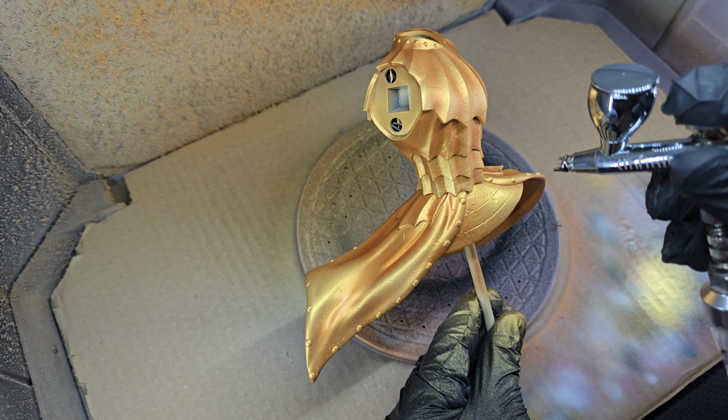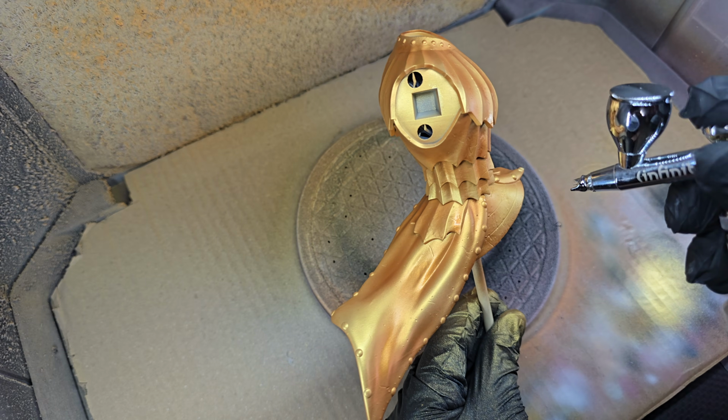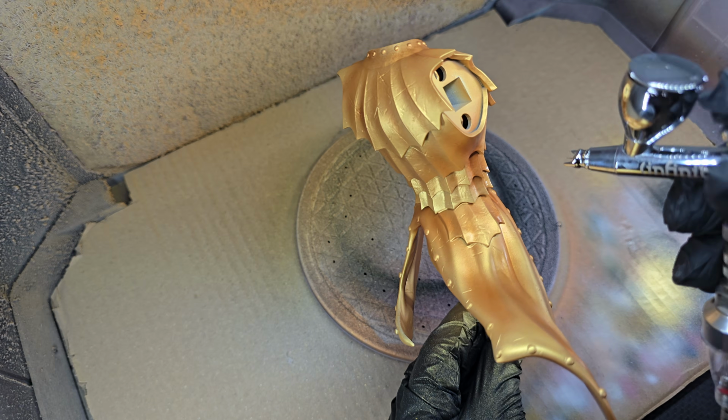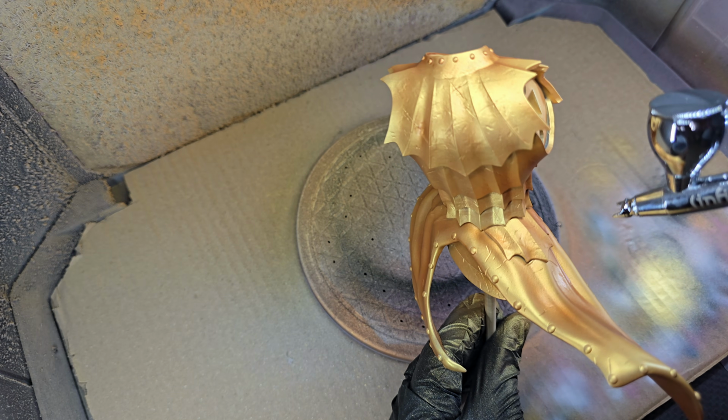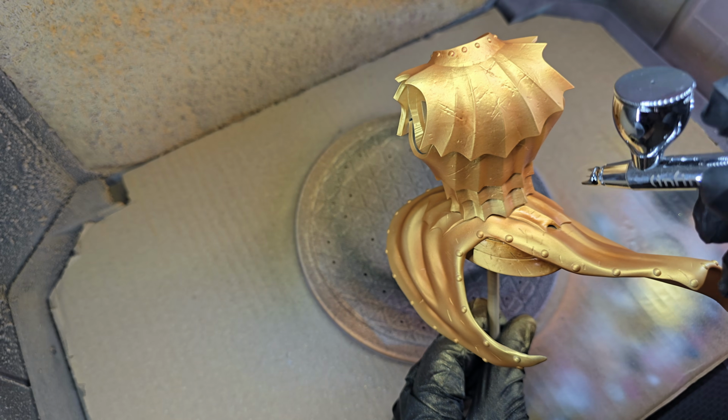Before you call it done, combine all the gold parts that touch each other, which in this case would actually be just the upper and the bottom armor, and spray them together. We want to make a seamless transition from one piece to another. If you do not do this, the shadows and highlights will not match.